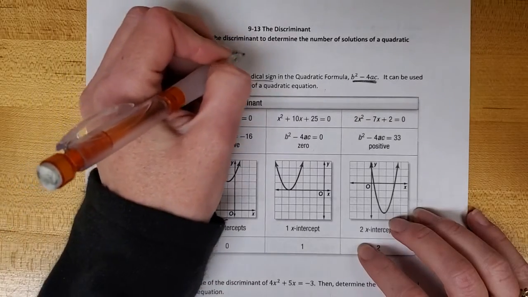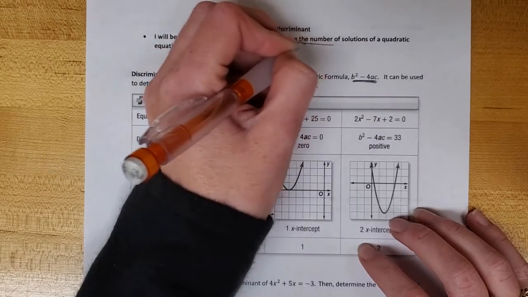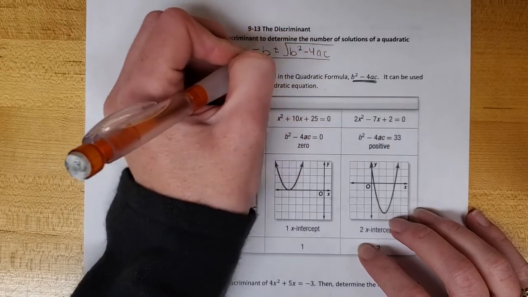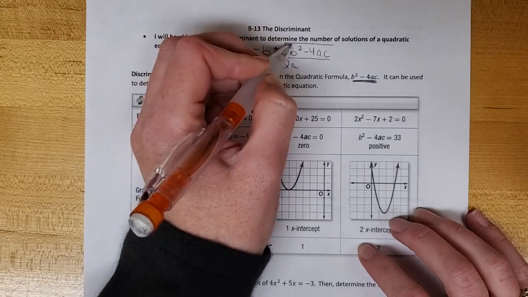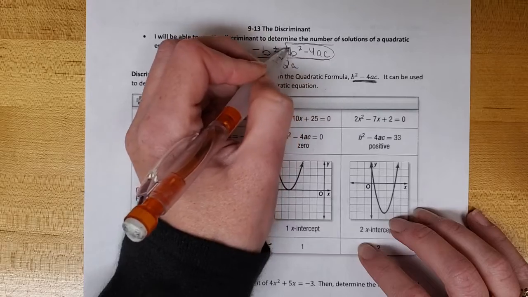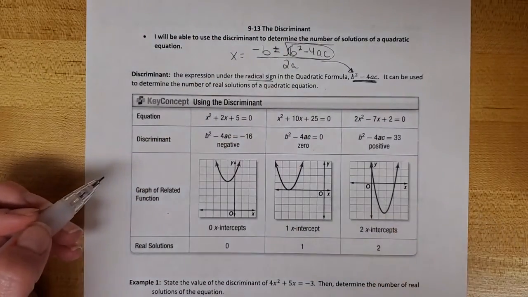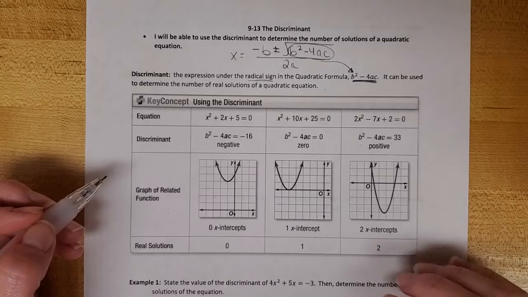If you remember the quadratic formula, it goes like this: negative b plus minus the square root of b squared minus 4ac over 2a. So when we're talking about the discriminant, we're talking about just this part under the radical. So b squared minus 4ac. What this determines is the number of solutions of a quadratic equation.